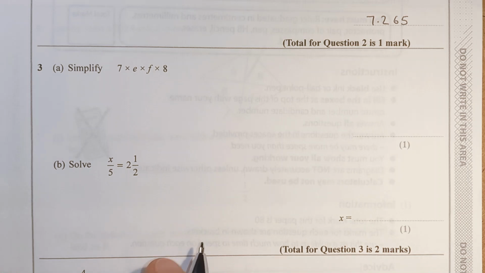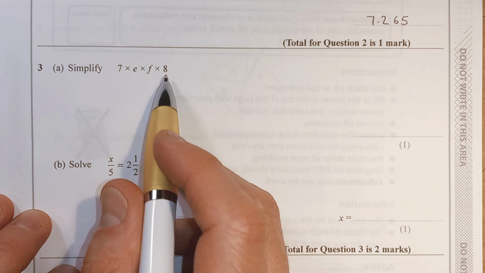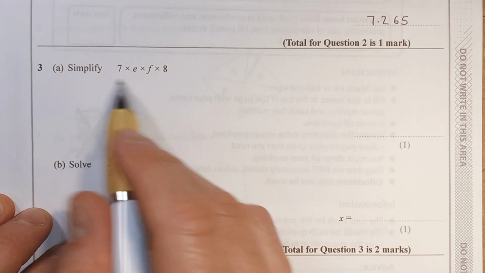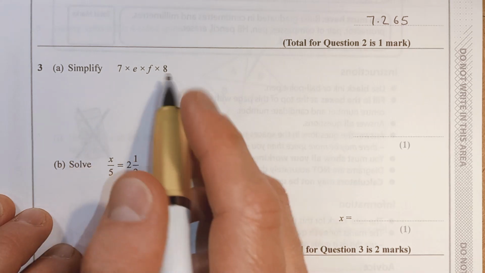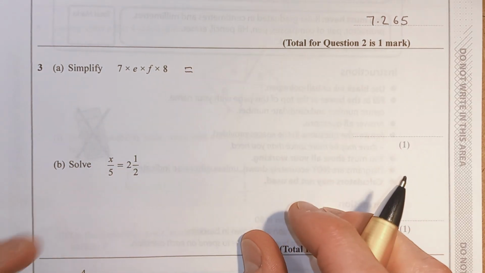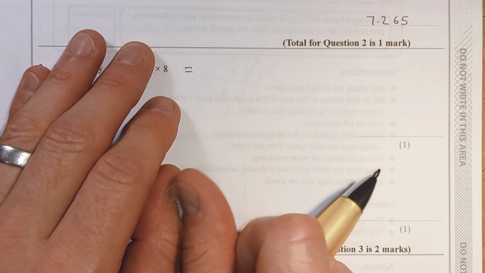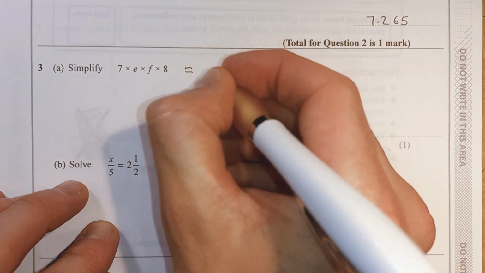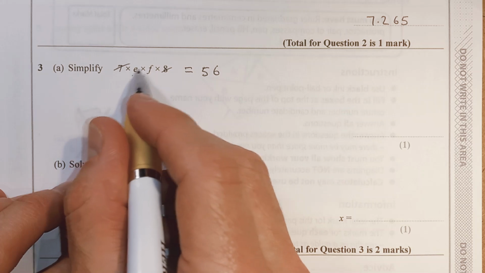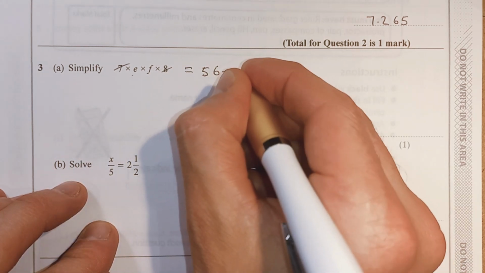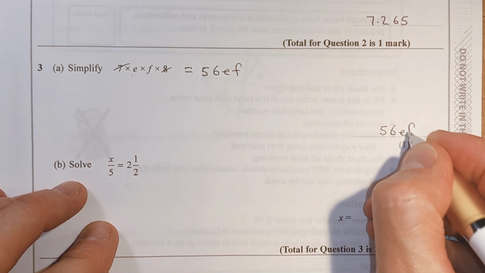Question 3, part A. Simplify 7 times E times F times 8. Okay, well, we've got numbers and letters. Let's multiply the numbers together first of all. Well, 7 times 8, well, we've got 8, 16, 24, 32, 40, 48, 56. So we've used the 7 and the 8. And then when it's the times the letters, we don't need the multiply sign. We can just put 56 EF. And in fact, let's write that on our line here.